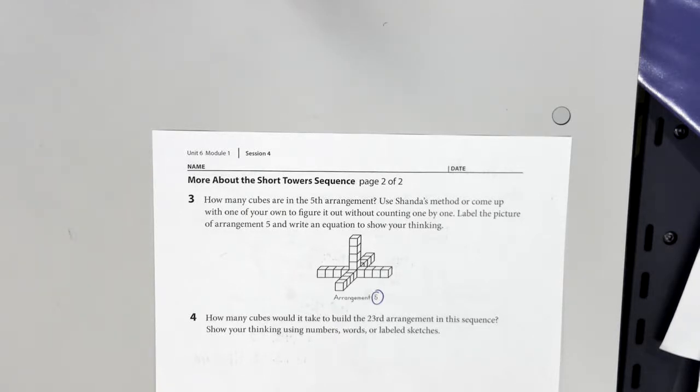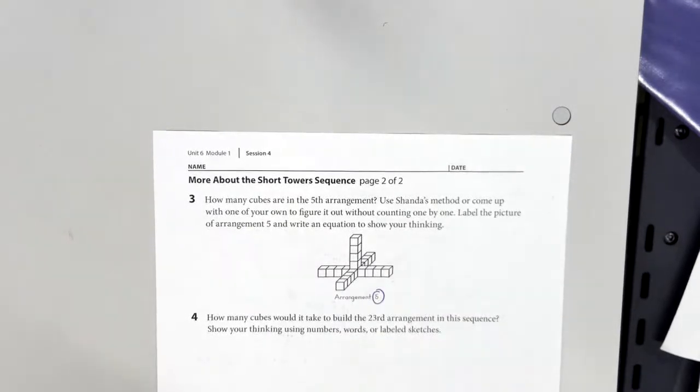Label the picture of the arrangement 5 and write an equation to show your thinking. So right now I want you to pause the computer, take a minute to think about how we can figure out how many cubes are in arrangement 5 by using Shanda's method and how we would write that as an equation. Go ahead.